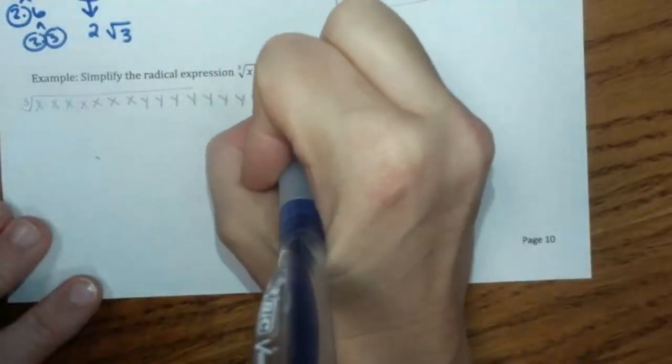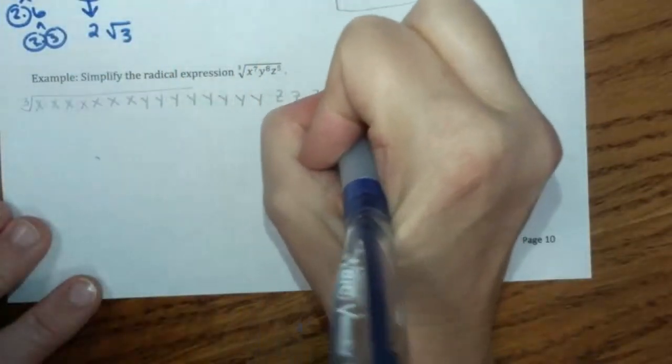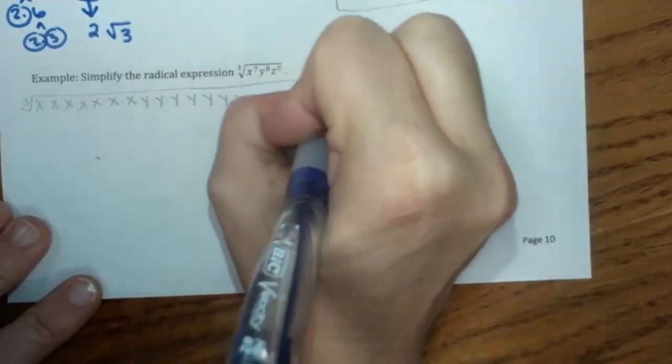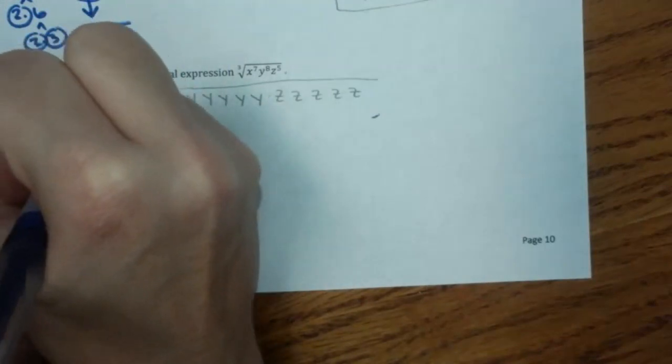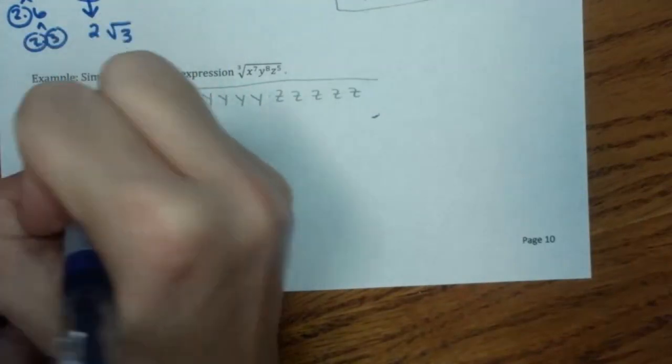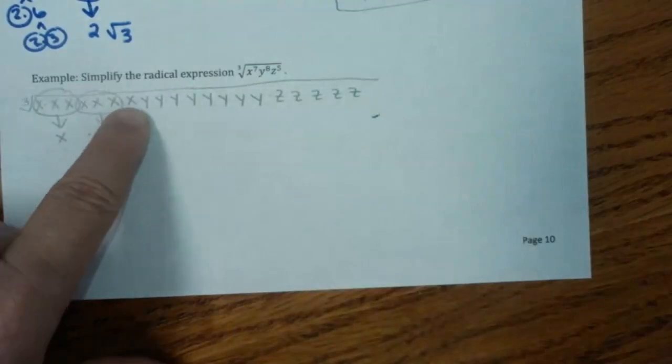So the cubed root, x to the 7th, so 1, 2, 3, 4, 5, 6, 7 x's times y to the 8th, so 1, 2, 3, 4, 5, 6, 7, 8 y's times z to the 5th, so 1, 2, 3, 4, 5 z's. We're taking out groups of 3, so these 3 x's are going to come outside the radical as just x. These 3 x's are going to come outside the radical as just x. That one x is left by itself, so it stays underneath the radical.